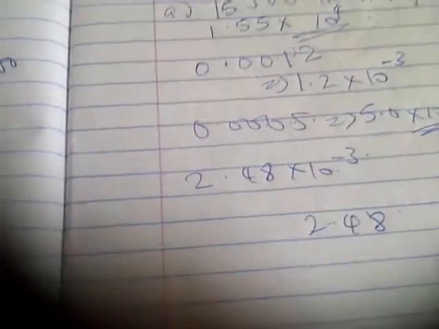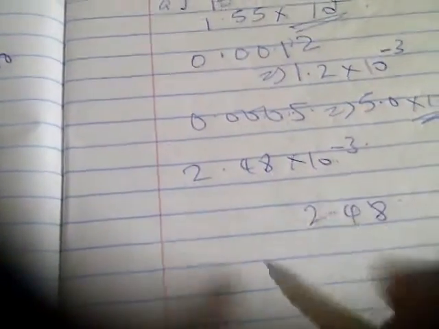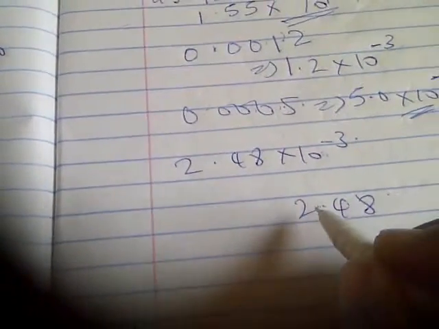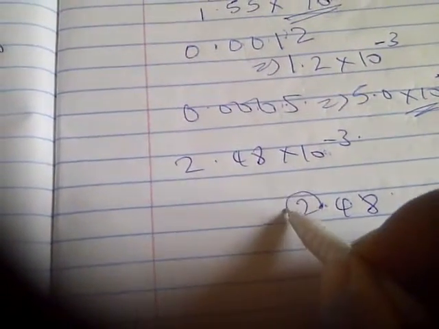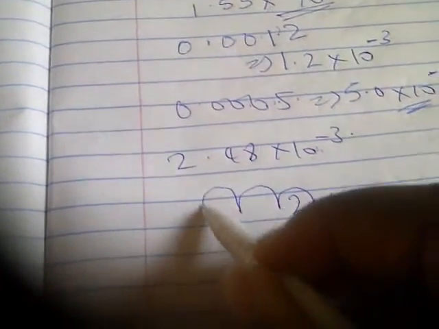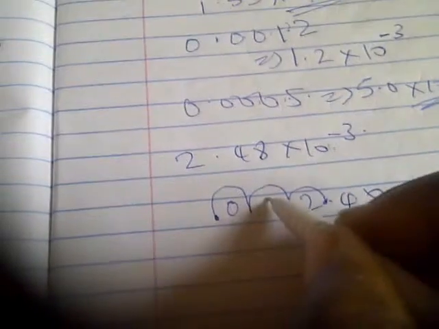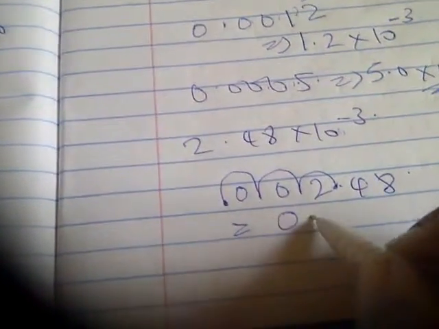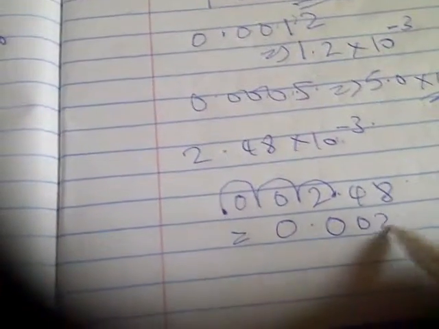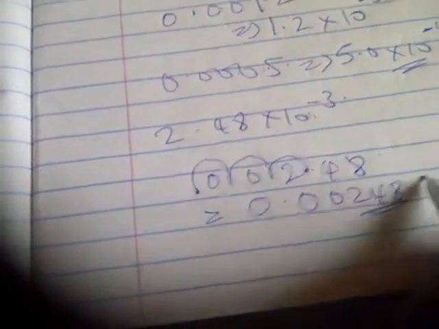We always count backwards when we see negative, but when we see positive, we count forward. Since it's -3, we count 3 steps backwards. We have 1, 2, 3, and this is where the decimal point will be. So you just imagine 0 to be here and 0 to be here. So the real number without standard form is going to be 0.00248. That's the real number.